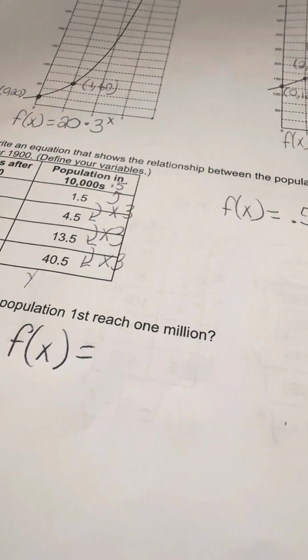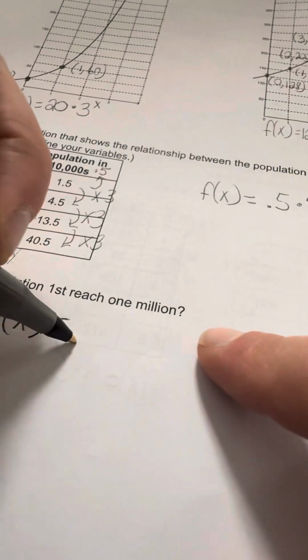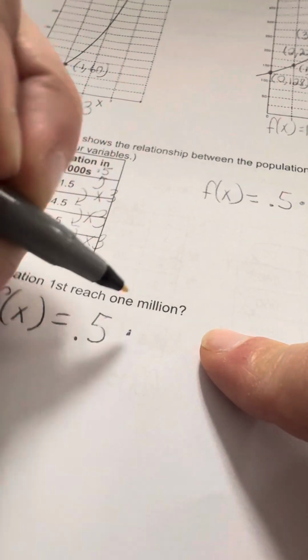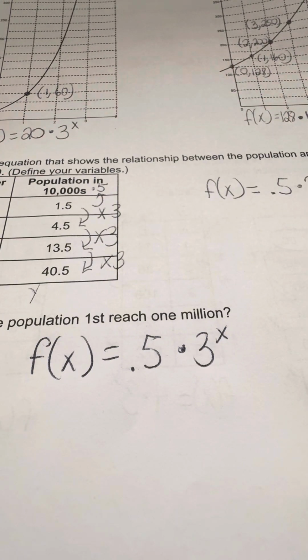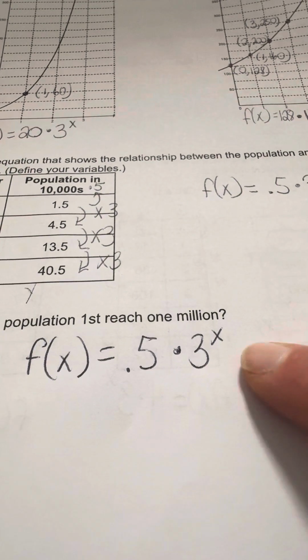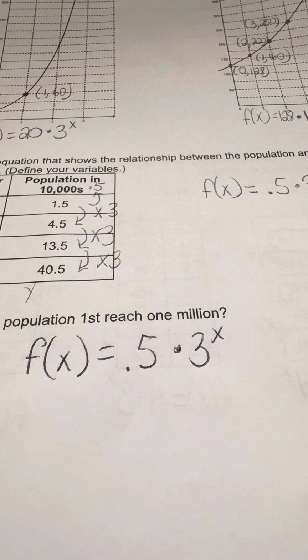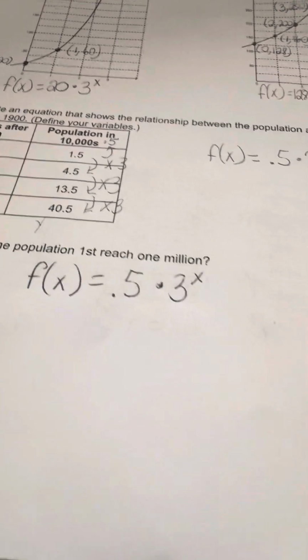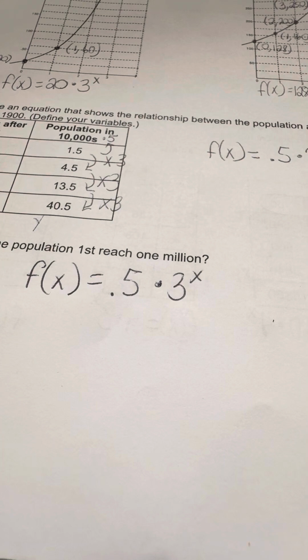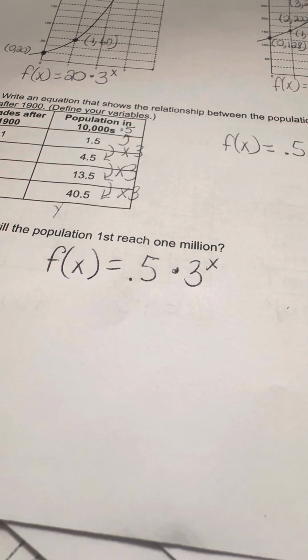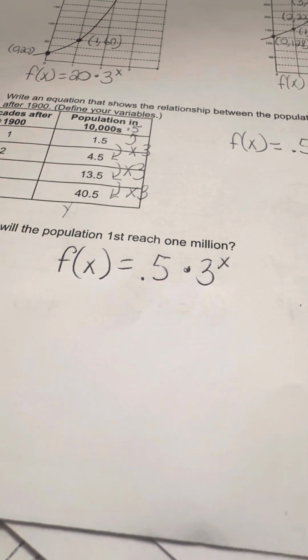So we're going to start off with f of x, rewriting this equation: 0.5 times 3 to the x power. We have the answer, the output, the f of x value, and we're trying to figure out the exponent, which is x. When we look at this, we have to think about inverse operations. We've gotten through a lot of the easier stuff when solving equations for x, and now we're going to get into a little more challenging things.